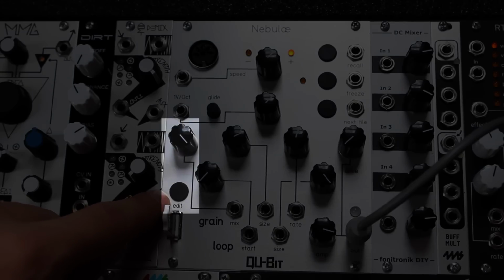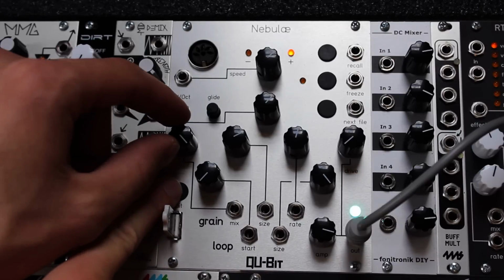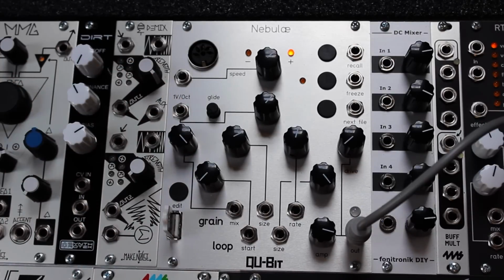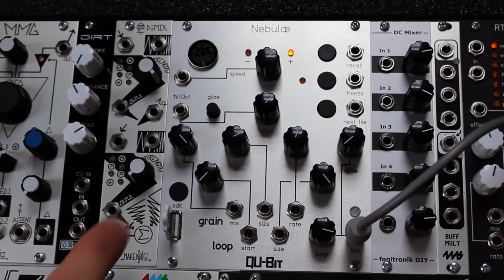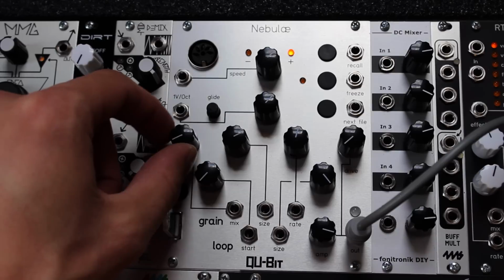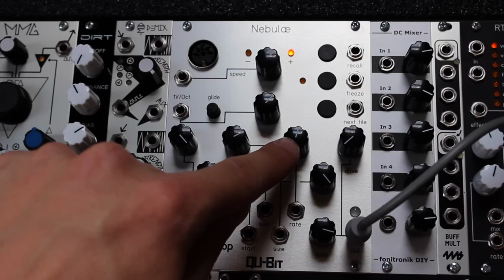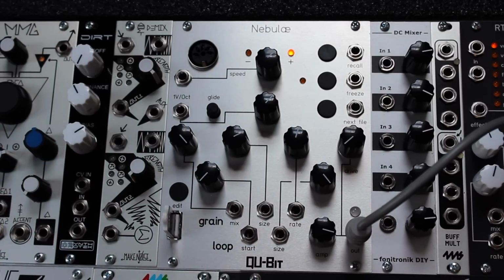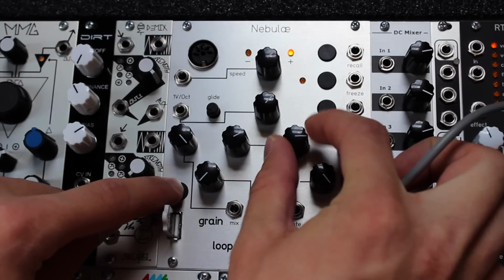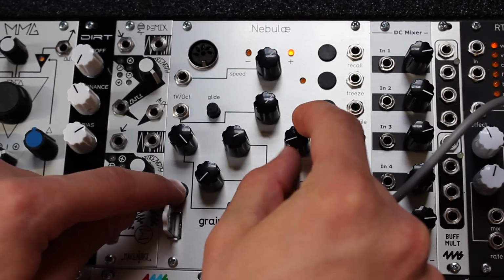Holding down the edit button and turning up the mix knob will add a random pitch deviation to the granular audio stream. Set it back to steady pitch by holding down the edit button and turning the mix knob down. Holding down the edit button and turning up the rate knob will change the time deviation of the grains from periodic to asynchronous. Set the grain rate back to periodic by holding down the edit button and turning the rate knob down.